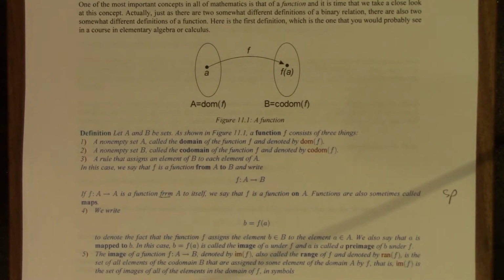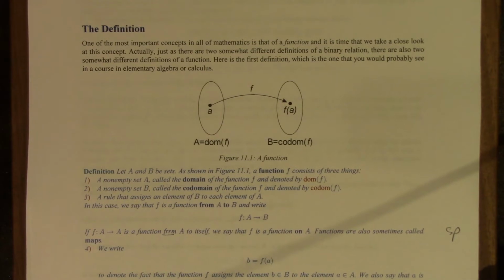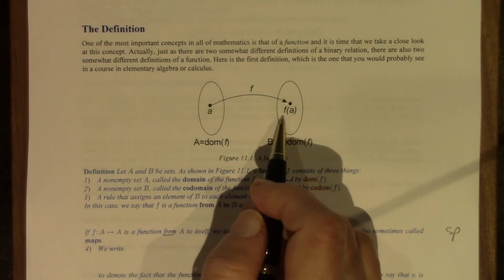But actually, just as there are two somewhat different definitions of binary relation, there are also two somewhat different definitions of a function, because ultimately a function is a binary relation. Here's the first definition.